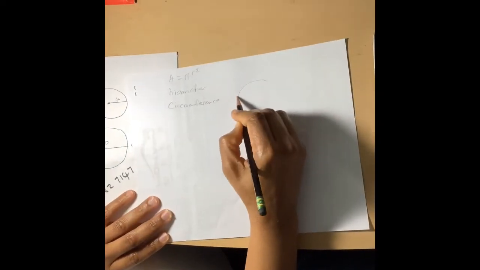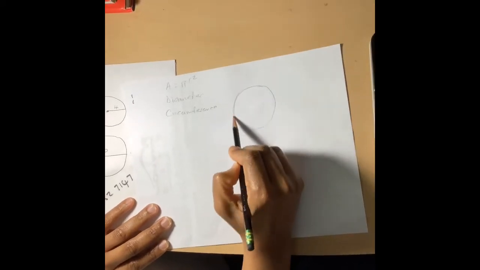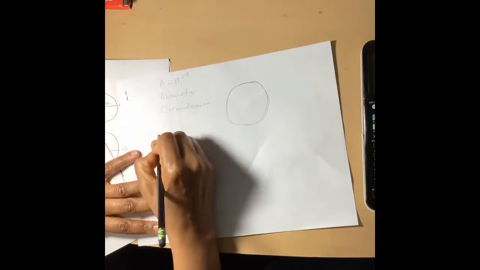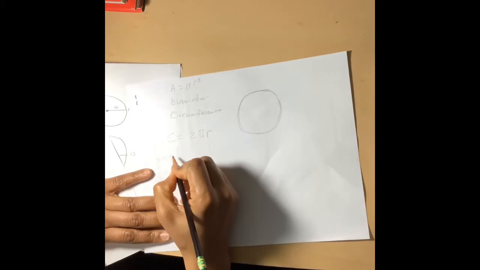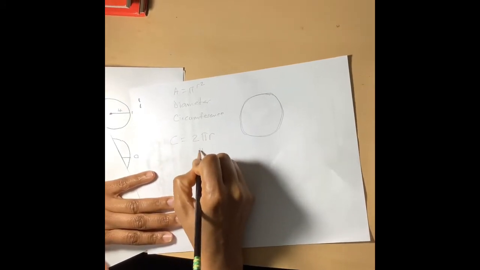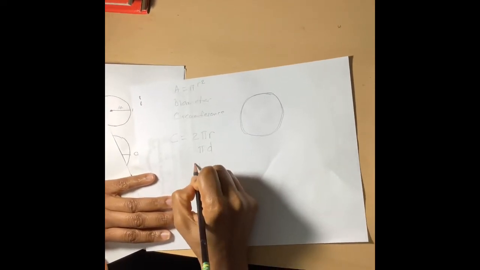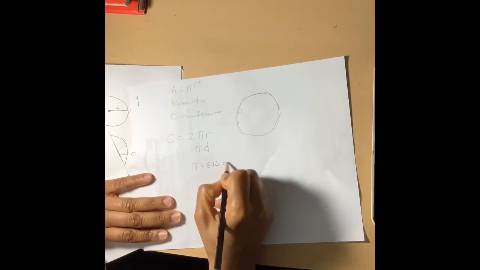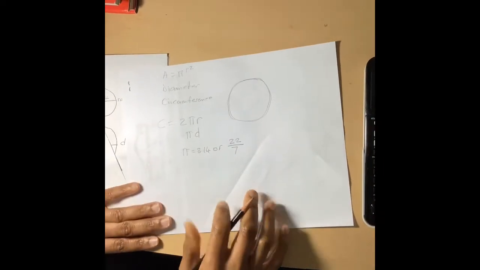Remember, the circumference is basically the perimeter of the circle. It's that distance around the circle. So that's the circumference. So the formula for circumference, C, is equal to 2 pi r or pi d. And we know now that pi is a standard measurement, which is equal to 3.14 or 22/7.